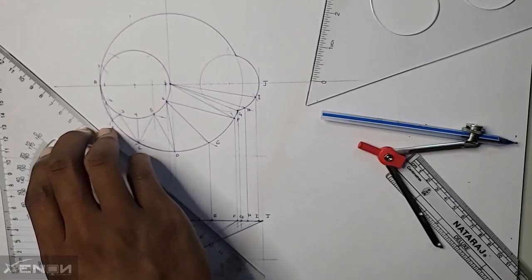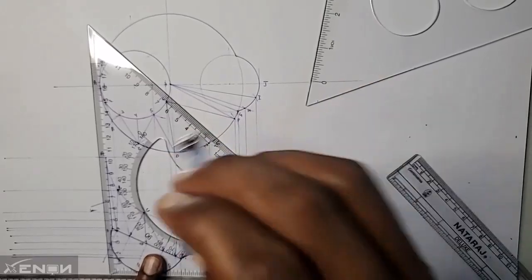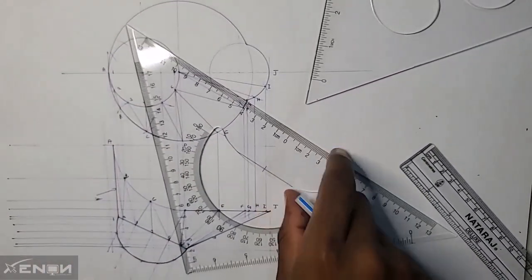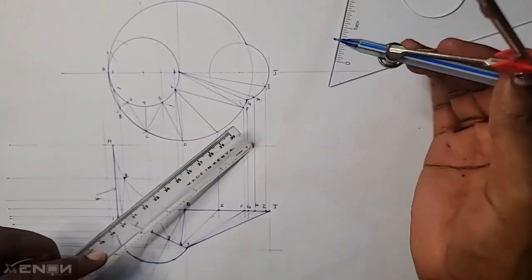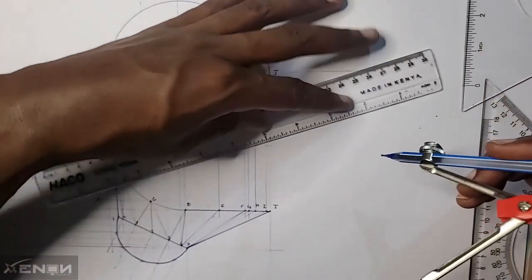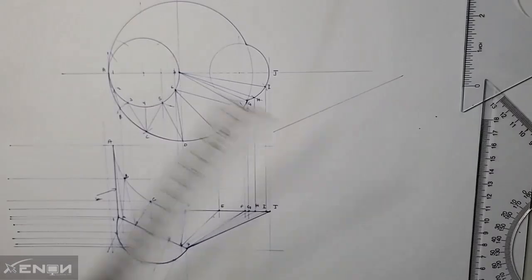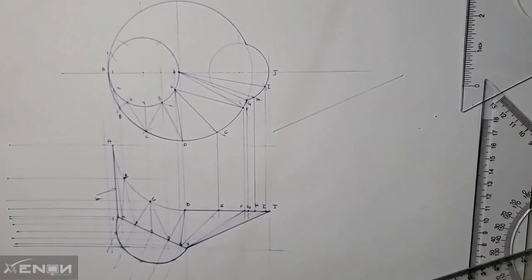Perfect. Then I'm going to create one vertical line from which I'll take all my true lengths, and that is my vertical line. Perfect. Then we said start by drawing a line at any angle that you feel like. This is the angle I'm comfortable with today. So let's start it off.